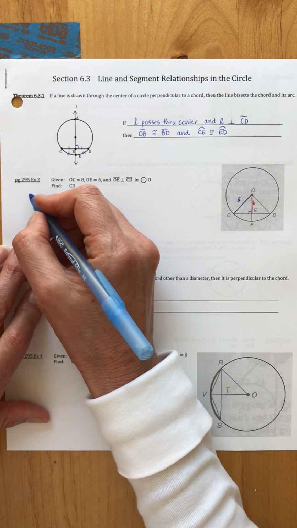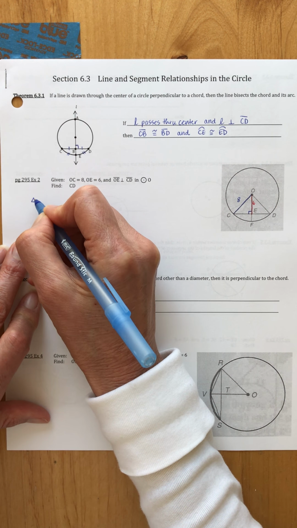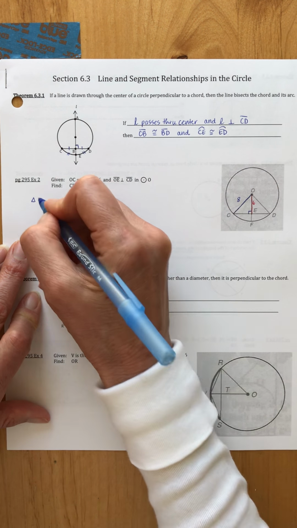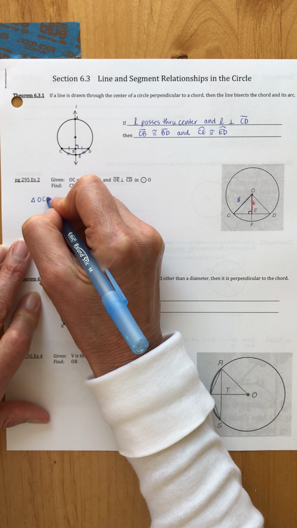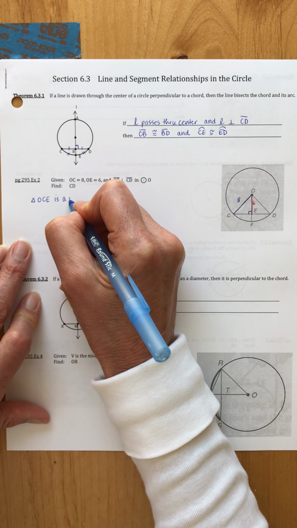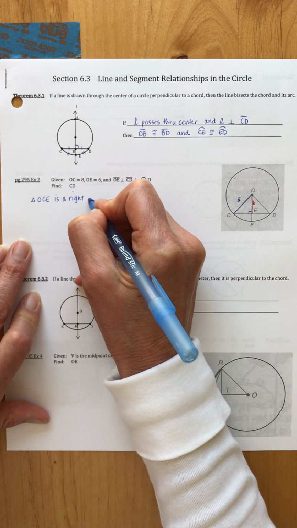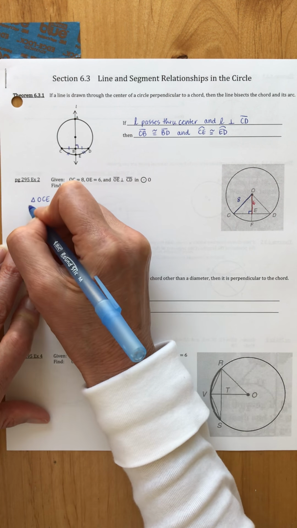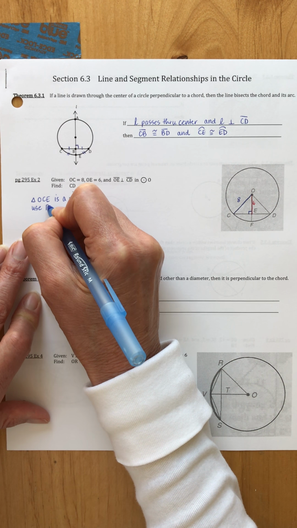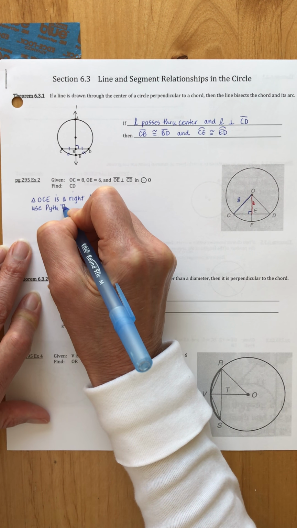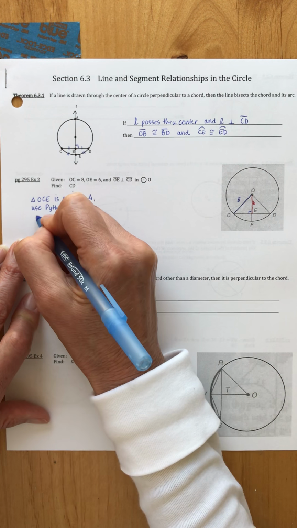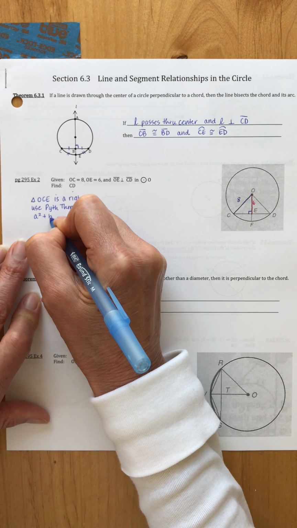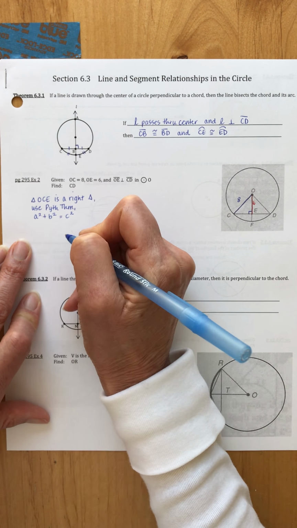So let's go ahead and say triangle OCE is a right triangle. So we're going to use the Pythagorean theorem, which says that a squared plus b squared equals c squared.